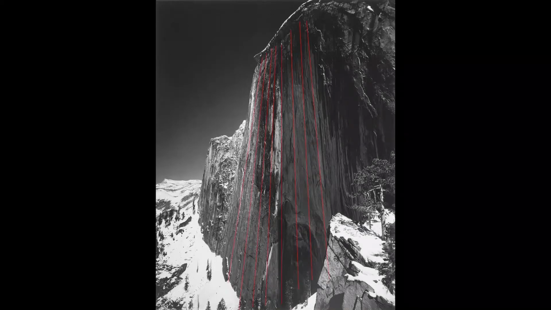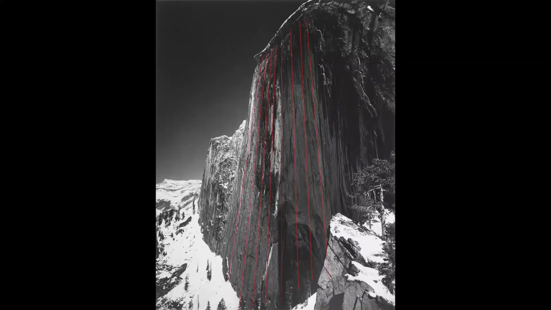Texture as a composition element gives the viewers a sense of material, here rough rocky surface. These textures are mostly vertical lines, a compositional element that's most effective to incite the impression of strength.